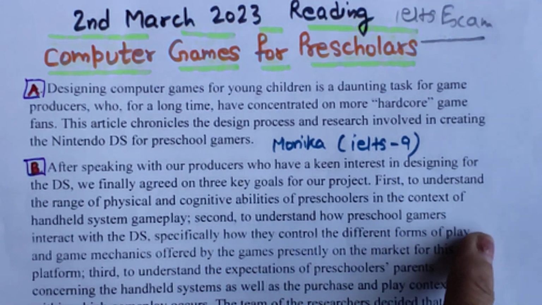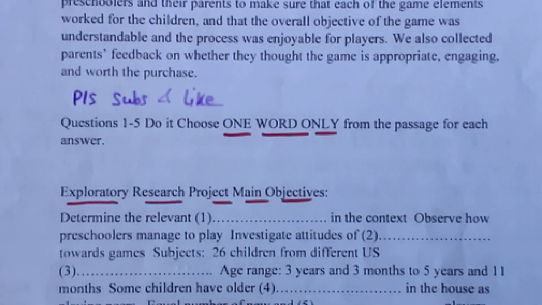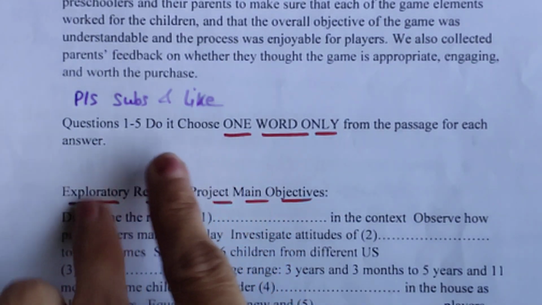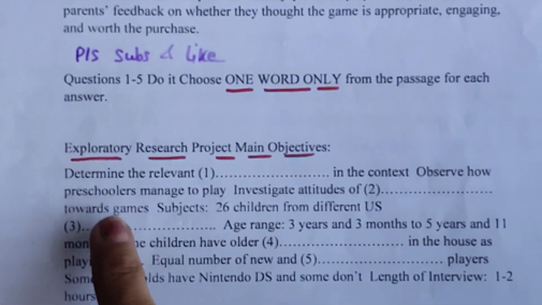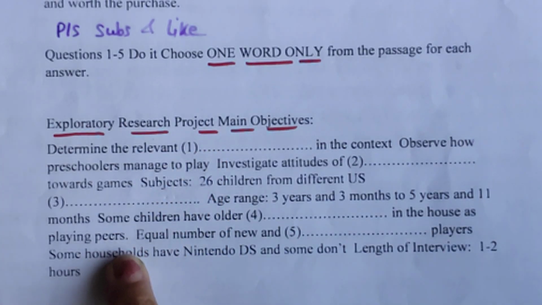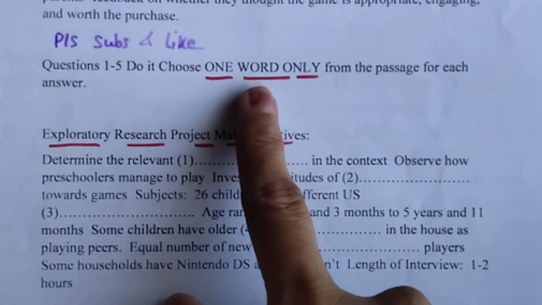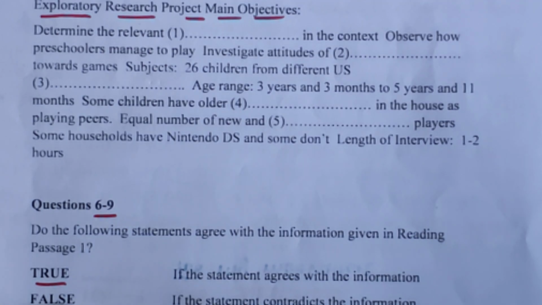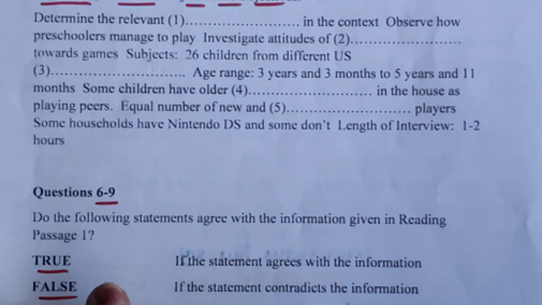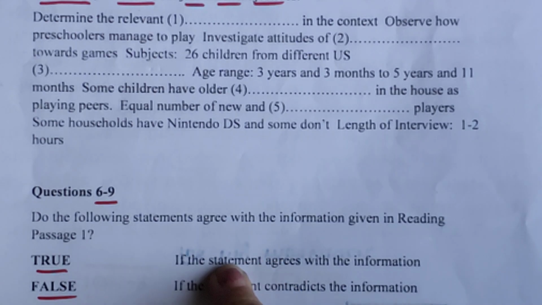First we will take a look at the types of question. As you can see here, question number 1 to 5, one word only. Okay, it means complete the summary. They have given us from 1 to 5. These are the blanks. Okay, they have given us the option for one word only. Second type of question we have 6 to 9, true false not given. It means this is the first reading passage. That reading passage we will try to finish within 15 or 16 minutes, or maybe 14 minutes.